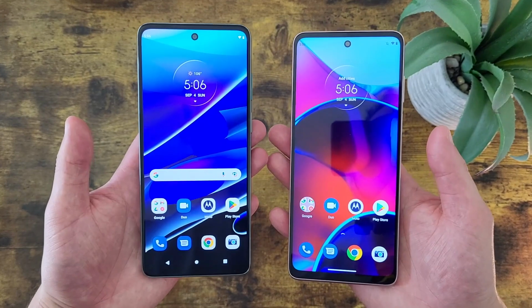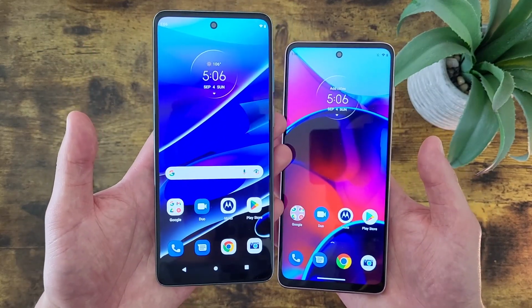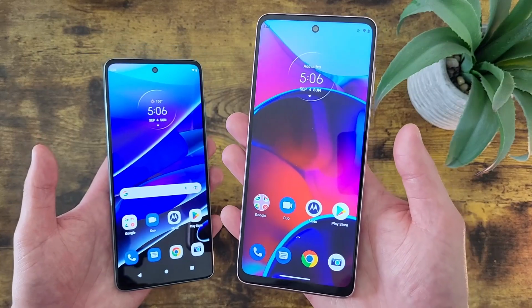In this video, we're going to be doing a quick comparison between the Motorola Moto G Stylus 5G 2022 and the Motorola Moto G Stylus 4G 2022.